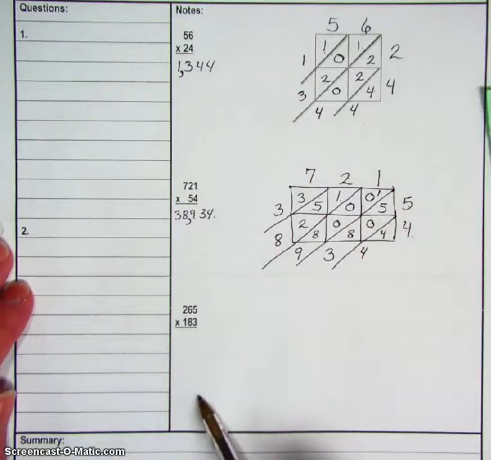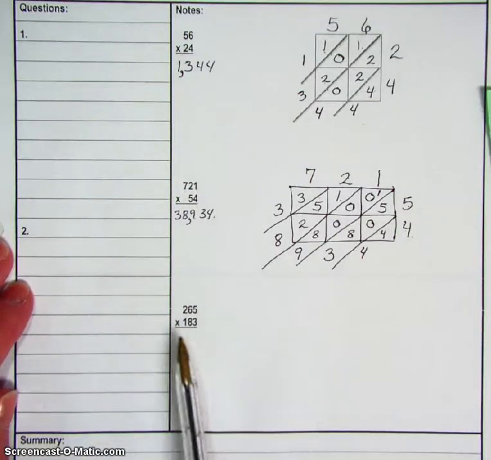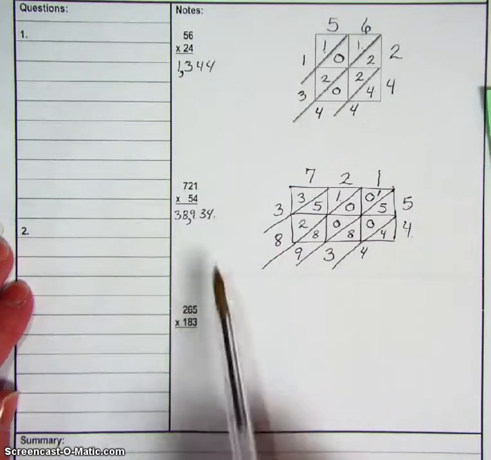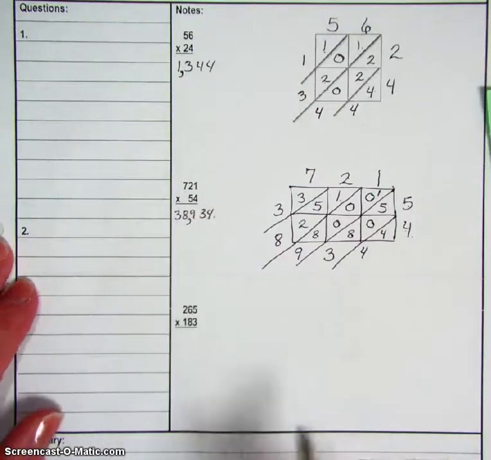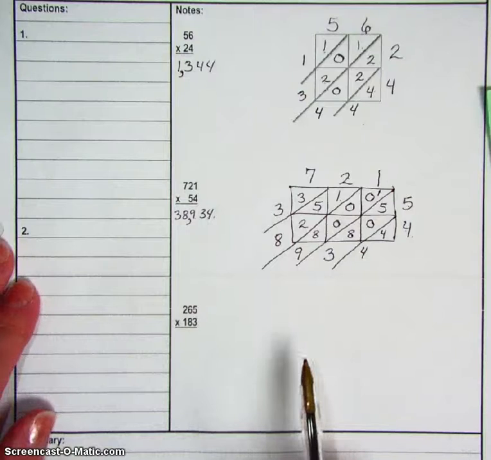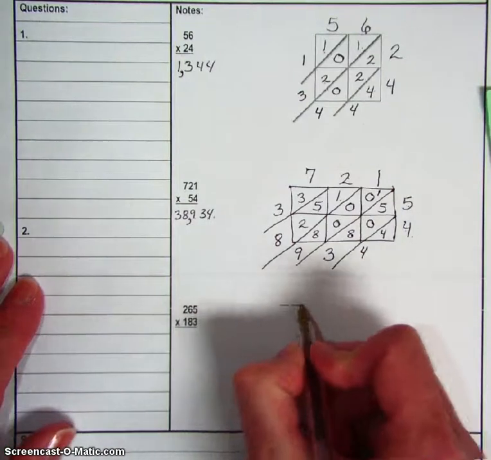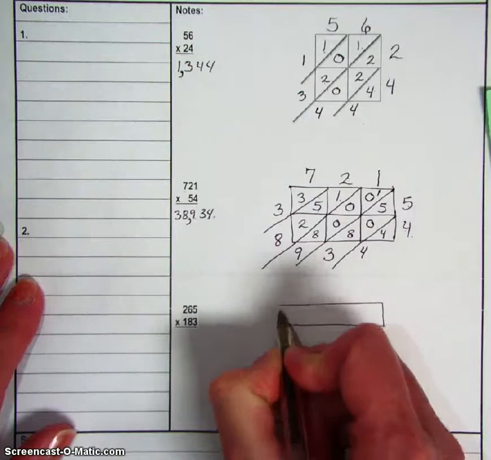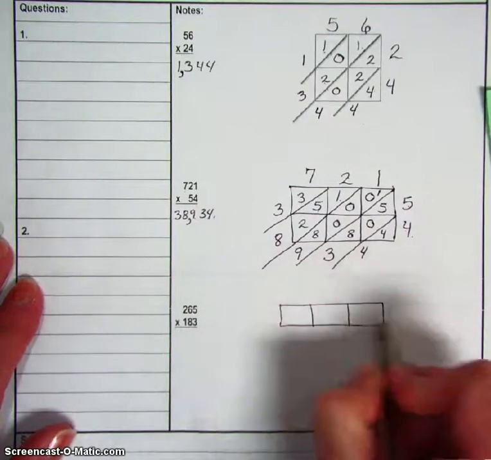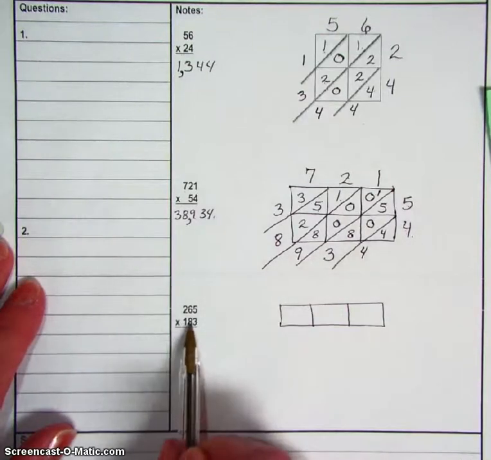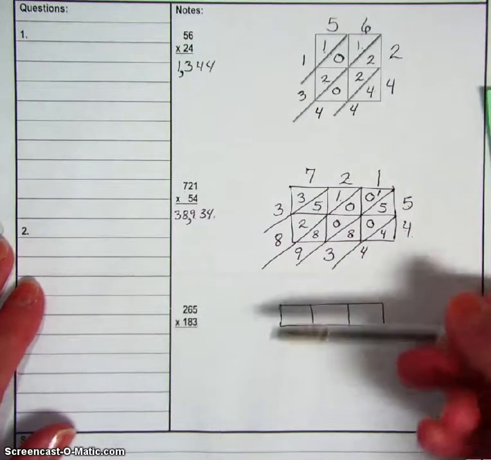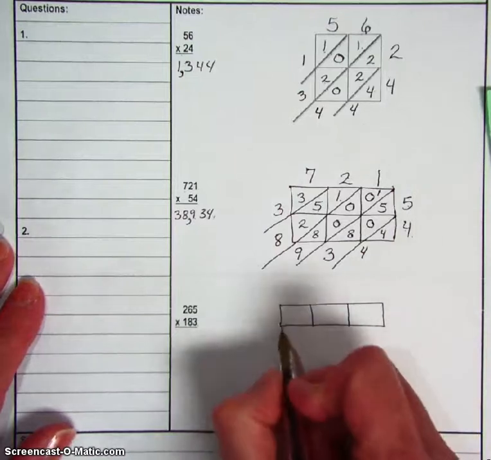Here's another challenge for you. I have 3 digits times 3 digits. Notice our numbers are getting larger. We're going to go through the same process to do this one. So I'm going to have 3 columns because I have 3 digits. So 1, 2, and 3. And then my bottom number also has 3 digits, so now I need to have 3 rows instead of 2.